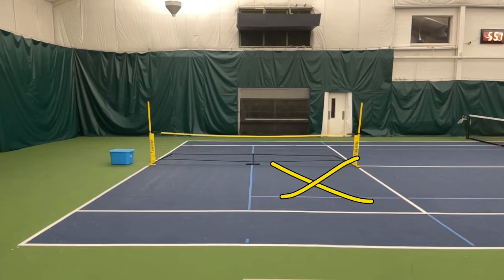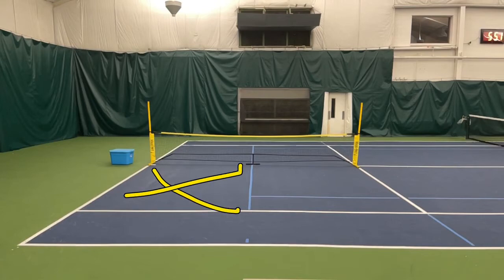This is called a service box, and the lines that create it are the middle line, the service line, and the shorter part of the sideline. This is a deuce side service box, and the same would be across. And the ad side service box is right here. So the ball has to land within this rectangle right here.